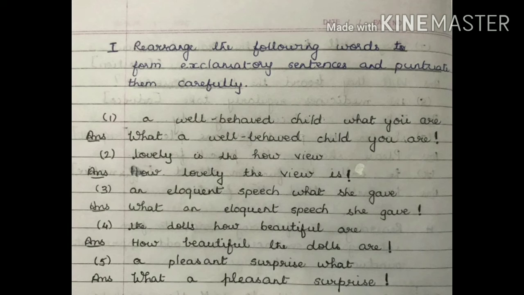So here we start an exclamatory sentence either with the word what or how. So here we have the word what. So we start the answer and write it as what a well-behaved child you are, and then an exclamation mark. Number 2, lovely is the how view. So here the word how is used in the sentence to create an emphasis. So the answer will be how lovely the view is, and then an exclamation mark.